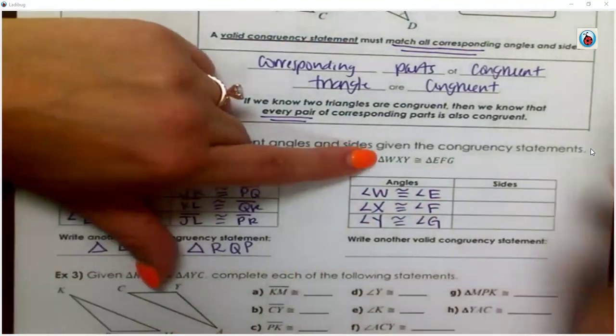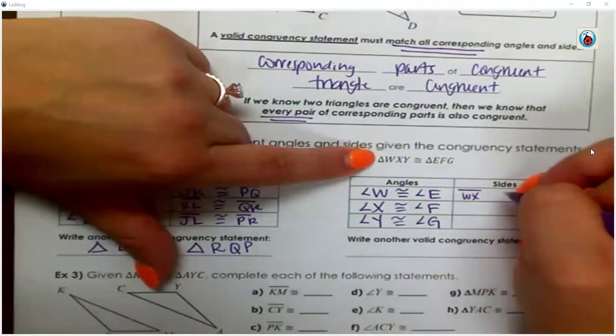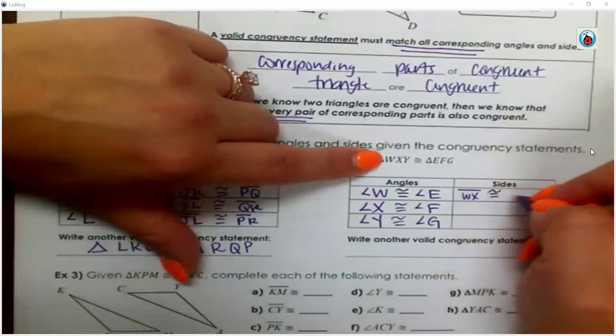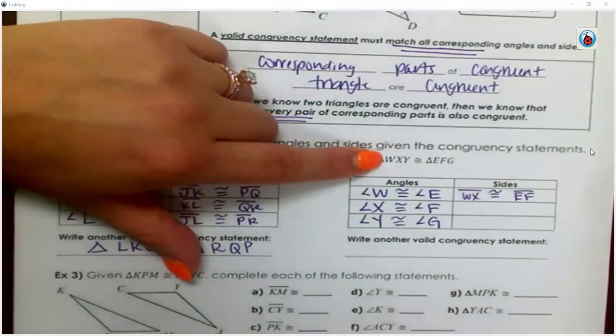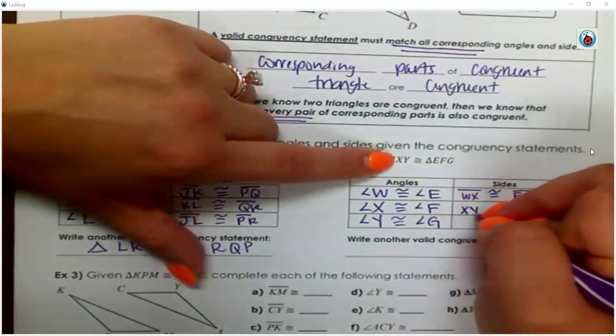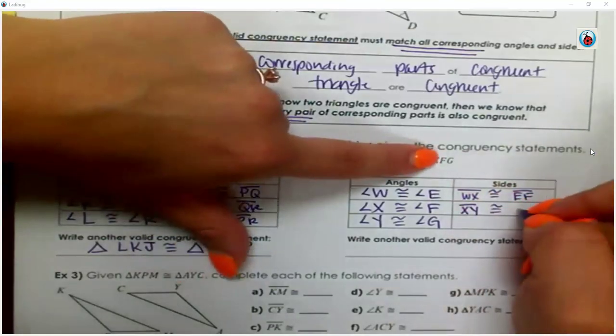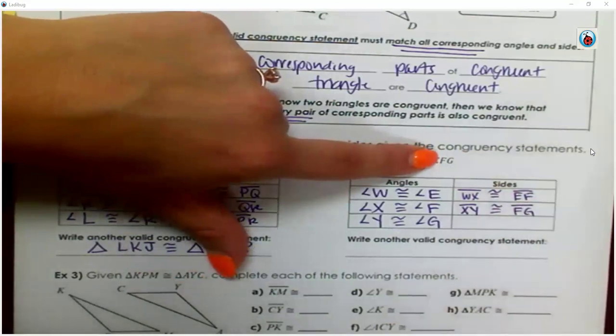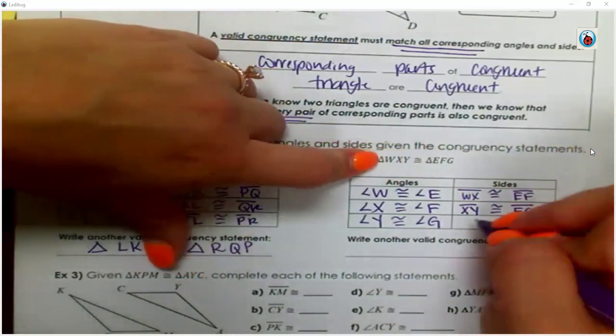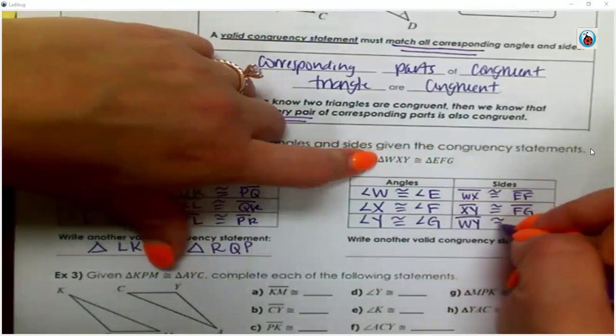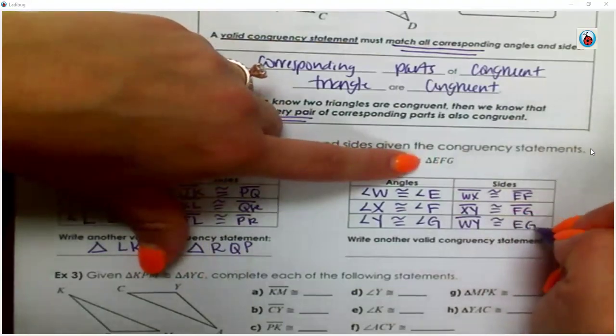Same thing with the sides. I have WX, notice this is the first two, is congruent to EF. Then I can have side XY is congruent to side FG. Then I can have WY is congruent to EG.